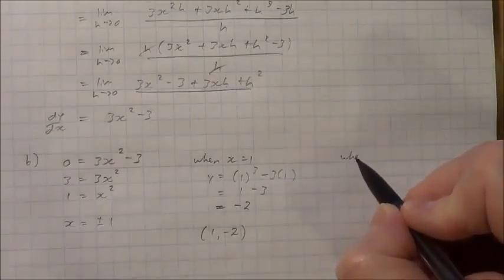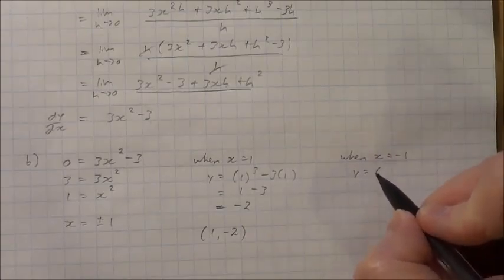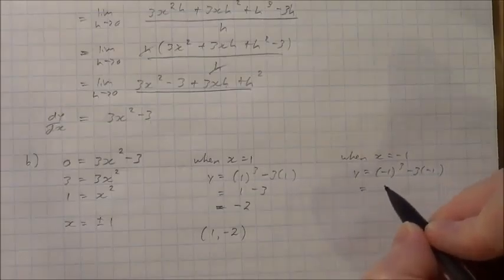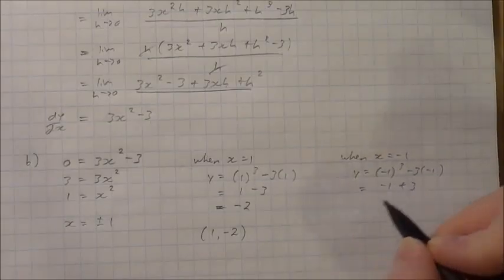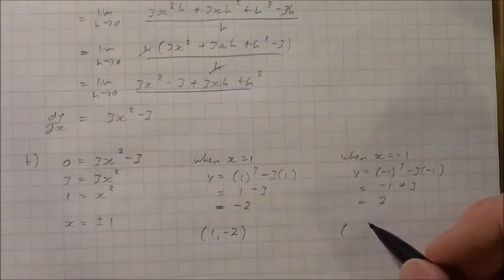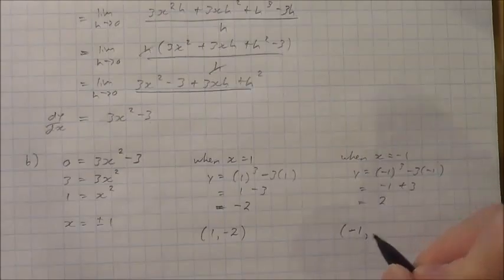And then when x equals negative 1, again we substitute that negative 1 into the original function, and we get negative 1 plus 3, which gives us positive 2. Therefore the second point on the curve where the tangent has a gradient of 0 is negative 1 and 2.